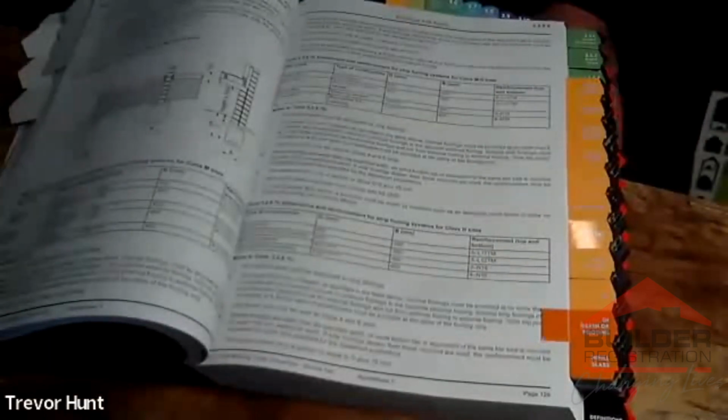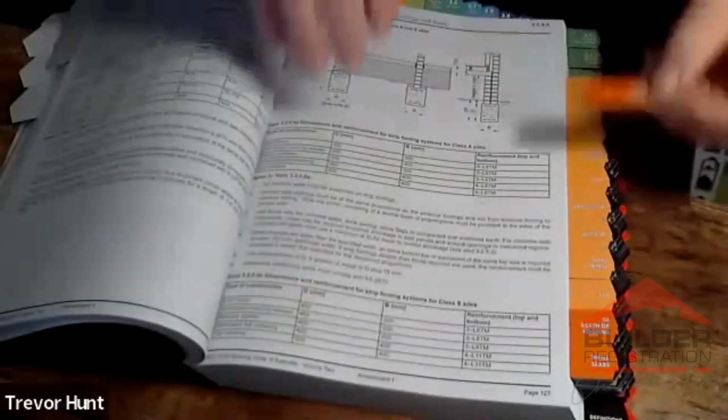After DF, depth of footing on 129, 127, we're going to have strip footing comps. Strip footing comps on page 127.